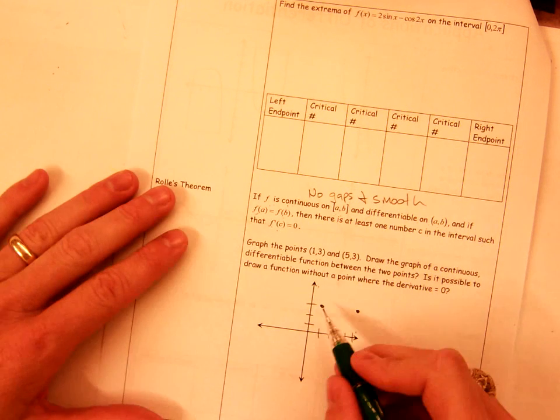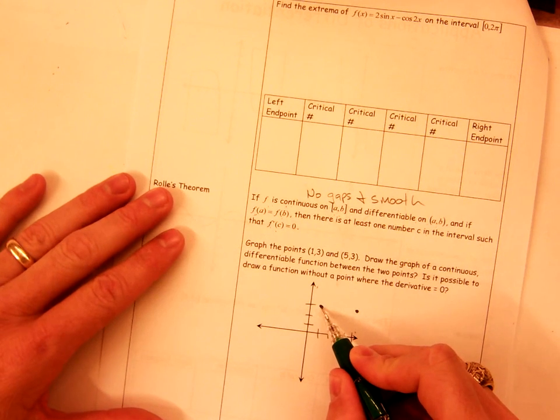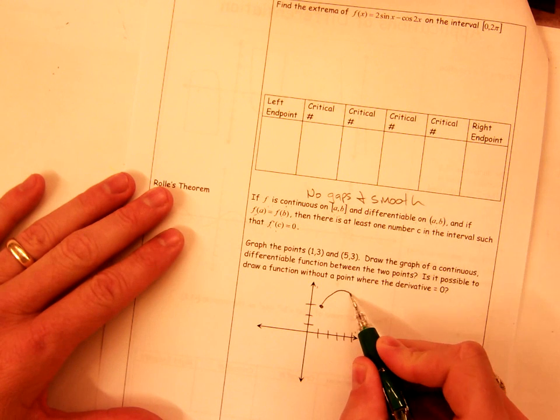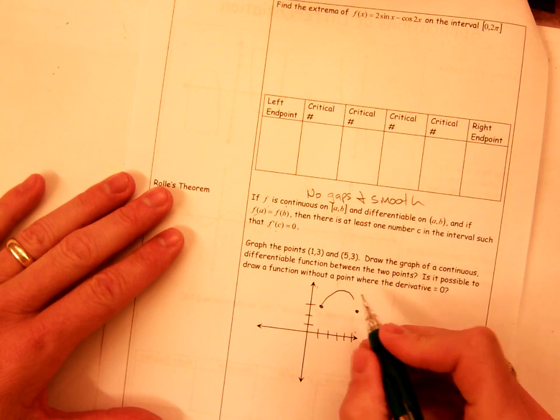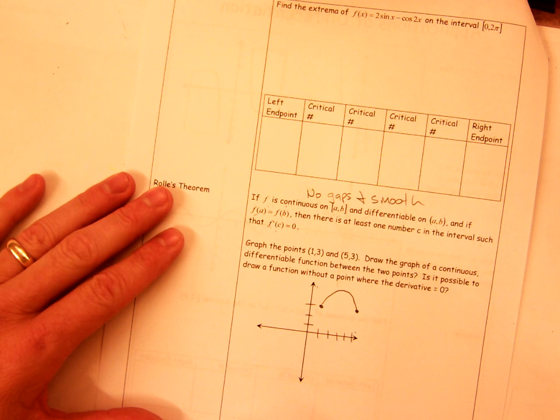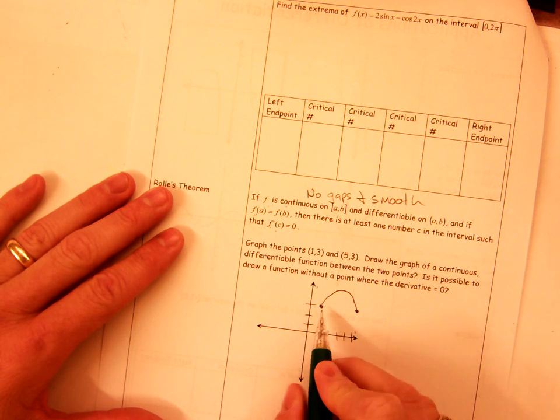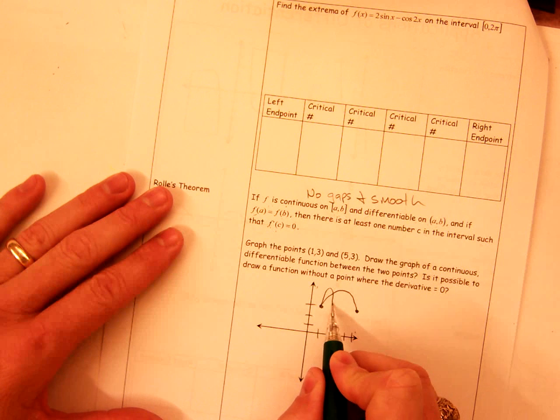It could be everywhere in between there, right? It basically says that the slope somewhere is 0. So I could draw this graph like this. But it's got to get back down there, so it's 0 right here. I could draw it like this, it still doesn't work.